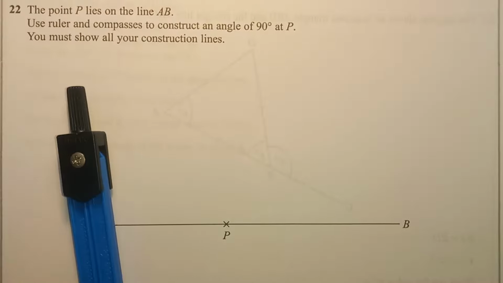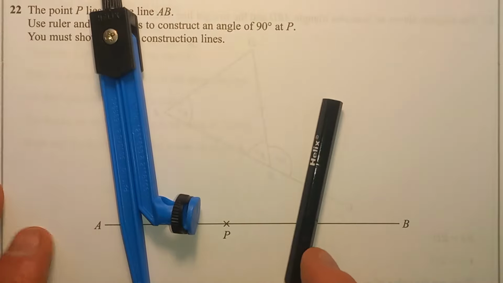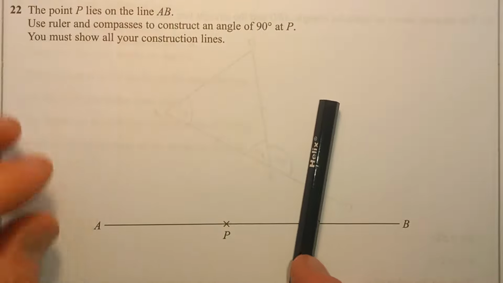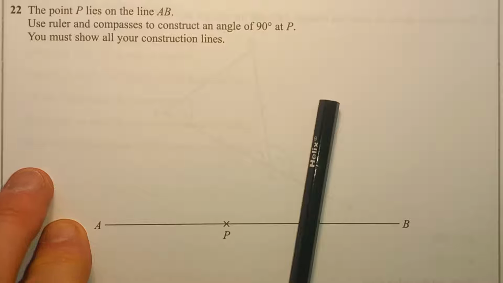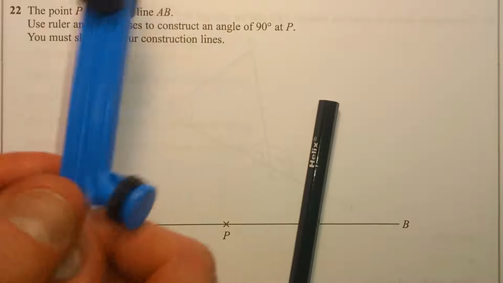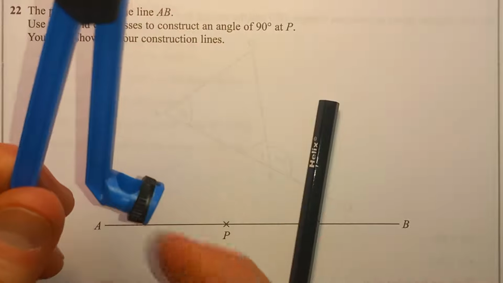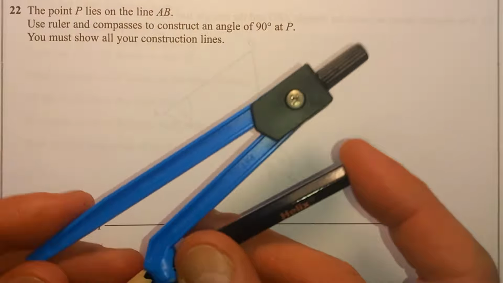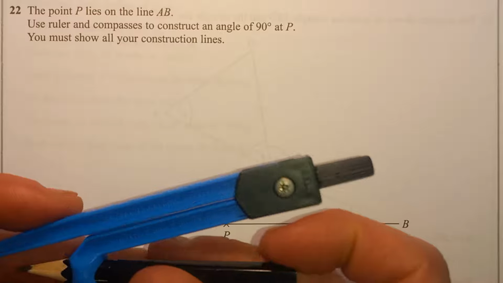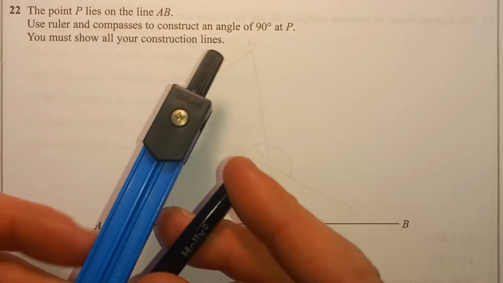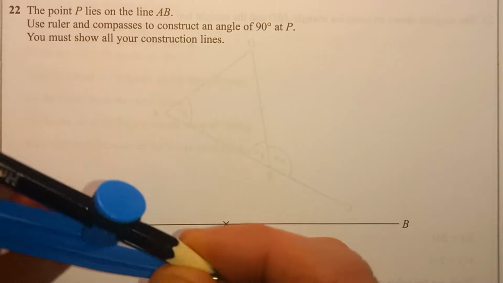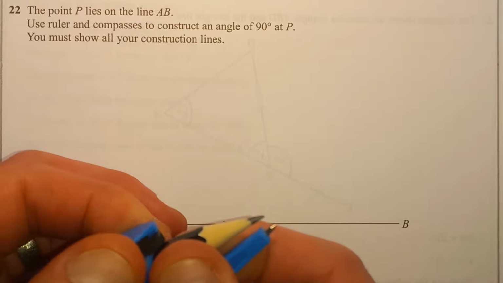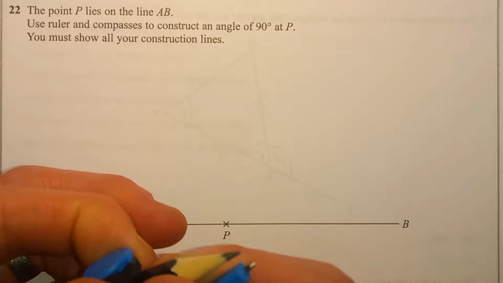Right, so here's my compass. When they say compasses, they mean a compass. Technically they say compasses because we've got 2 parts to it, but they just mean one compass. So I'm going to insert my pencil in the compass. We loosen it first, get them at the same point and then tighten up there. Okay.